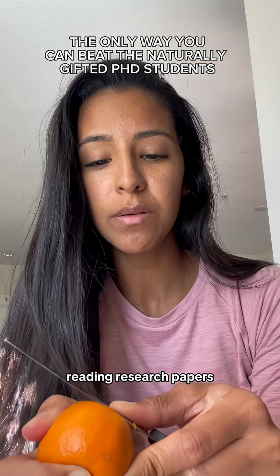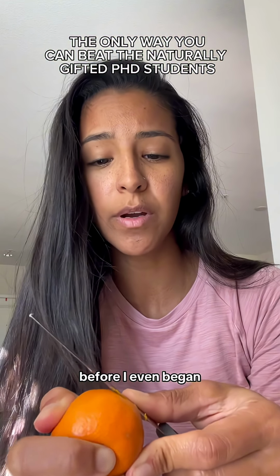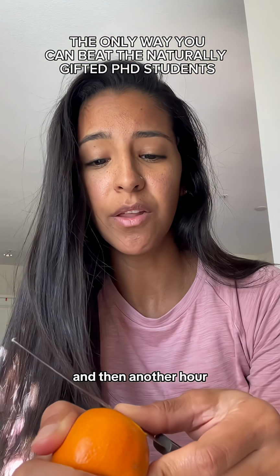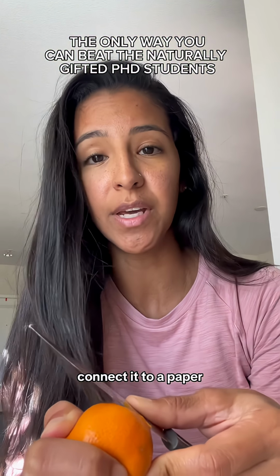But in the past, I was reading research papers for like 3 to 4 hours before I even began to understand it, and then another hour on top of that to figure out how to connect it to a paper.